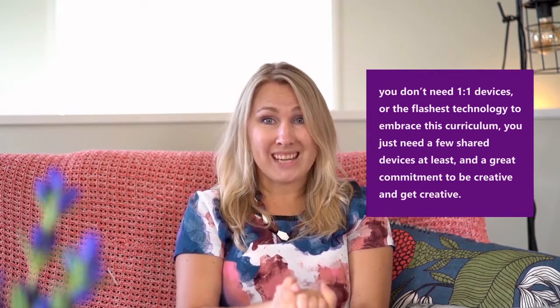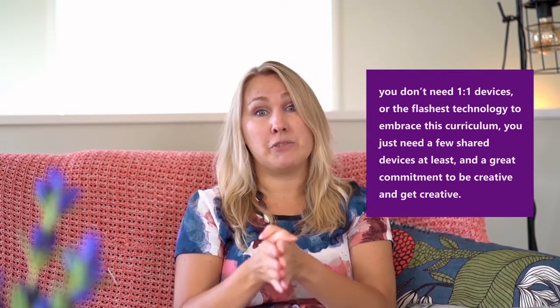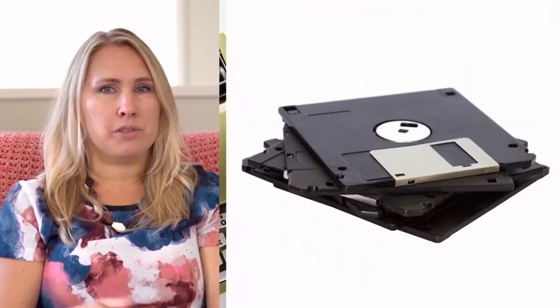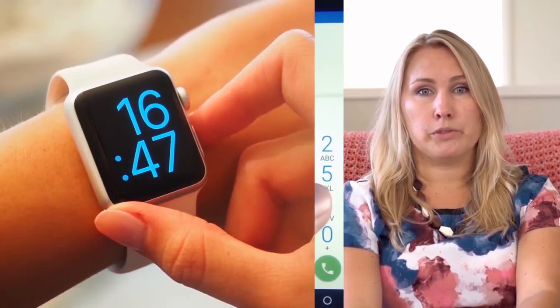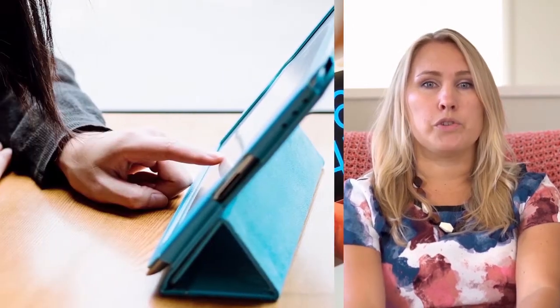You just need a few shared devices at least, and a great commitment to get creative. If we look back 10 years, can we really use the same excuses as we used then? Just look at the devices we nowadays have in our back pockets and bags. The digital world really is global. We want our students to embrace the same opportunities as the ones talking about käyttömahdollisuudet, don't we? Right? The teaching and learning opportunities are really only limited by our own imagination as teachers, and understanding affordances is essential for learning how to deliver the new curriculum to your students.